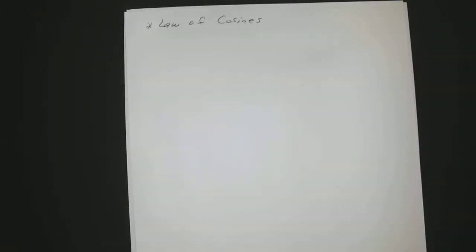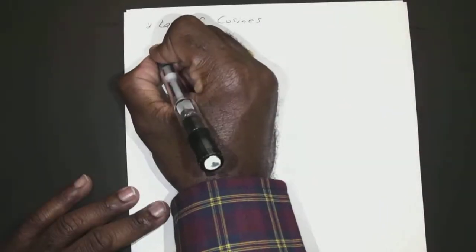Okay. Now, the law of cosines look like they're really long and hard to remember, but I'll point out a pattern to where it'll make it a little easier to remember them. Okay.